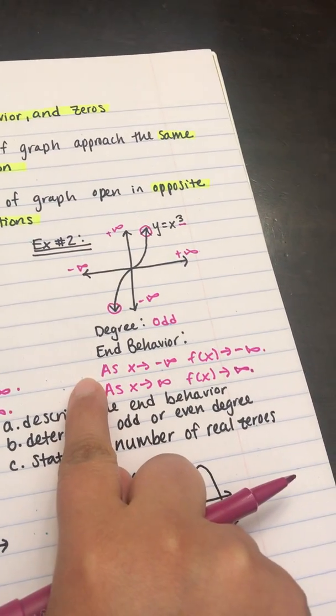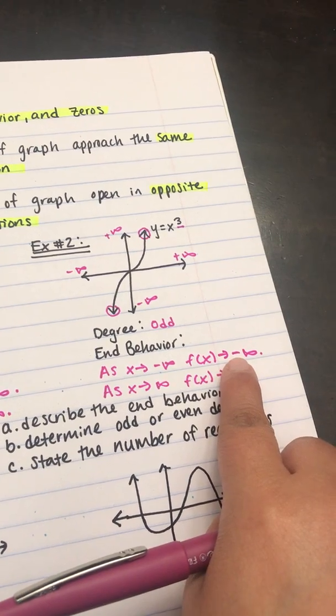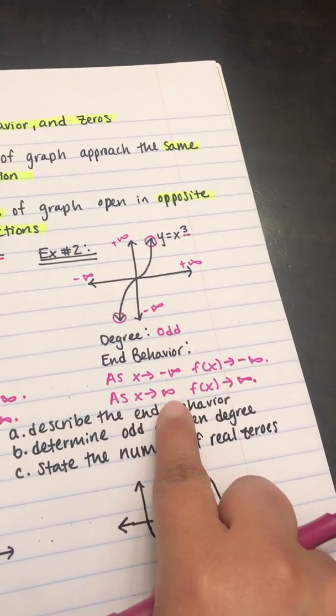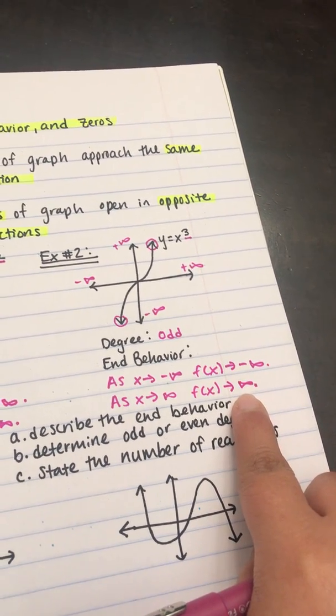So this first statement was talking about the left. It's saying that on the left, your graph is going down. Here it's talking about the right. And on the right, since it's positive infinity here, that means our graph is going up.